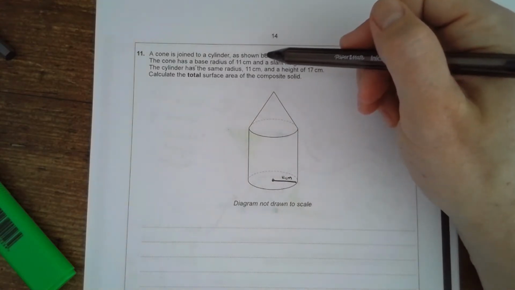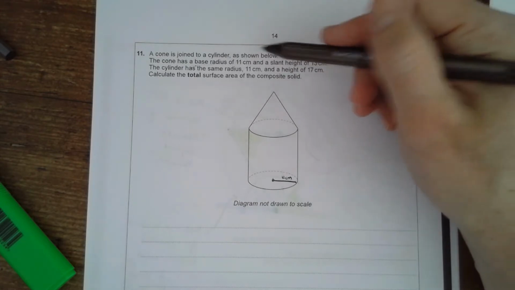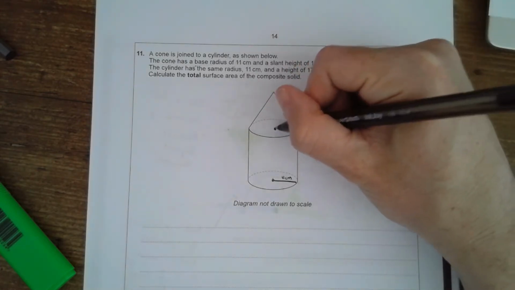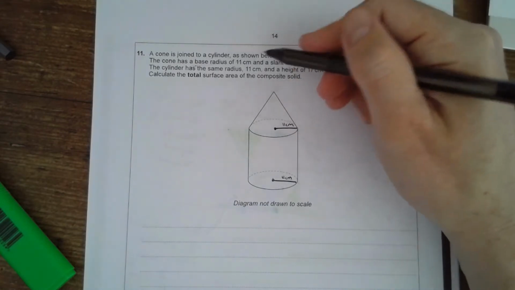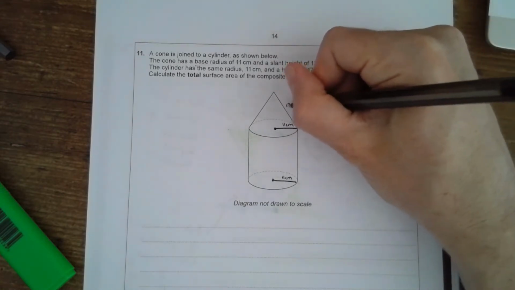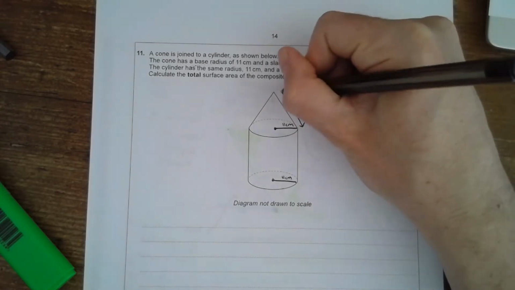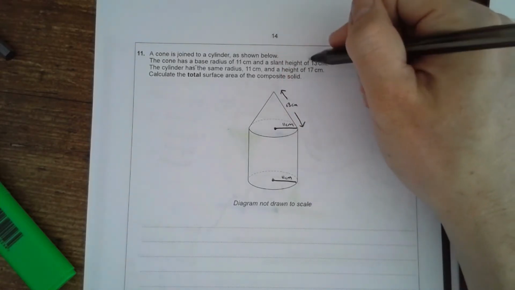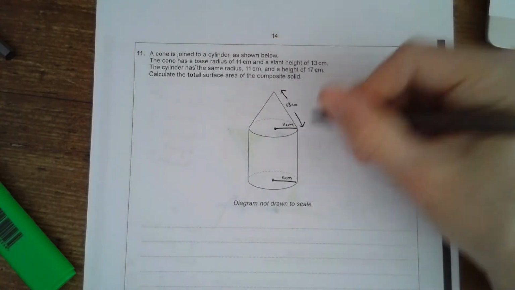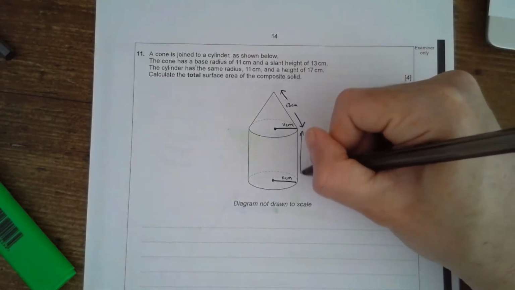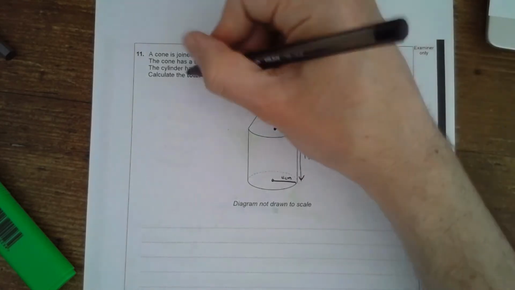It has a slant height. Oh, right, sorry, that's the cone. So I should have written that in there, but I think they're the same because they're joined. It has a slant height of 13, so this is 13 centimetres here. That's the slant height. It says the cylinder has the same radius, so yeah, that 11 is fine, and a height of 17 centimetres. Calculate the total surface area.